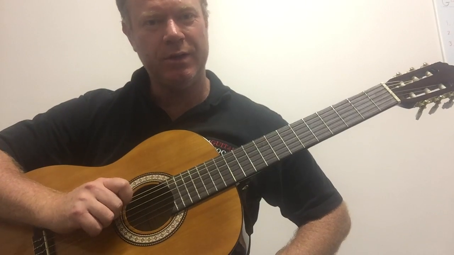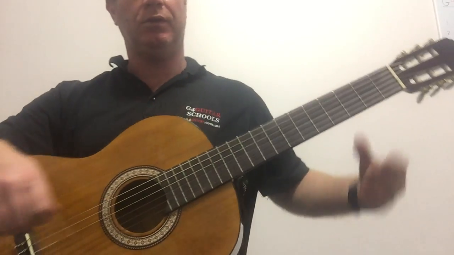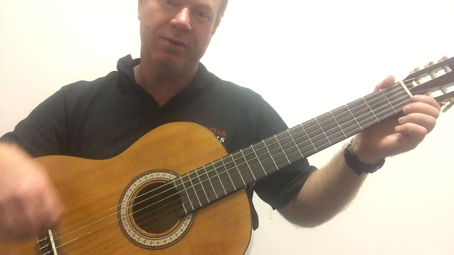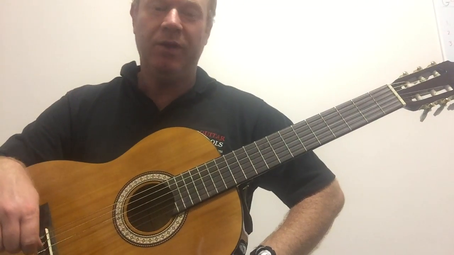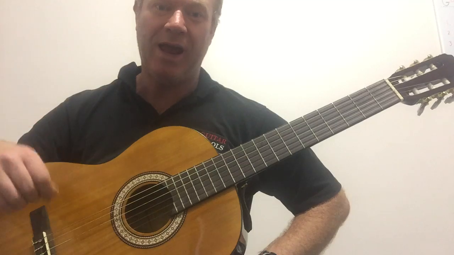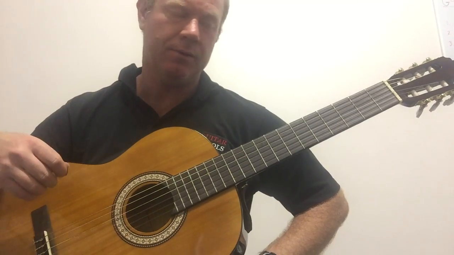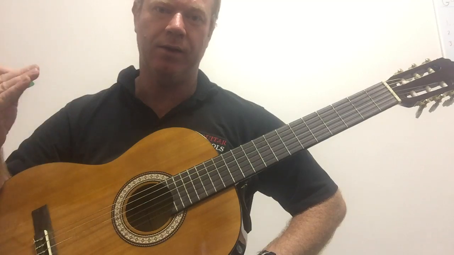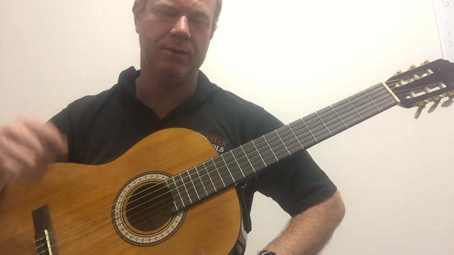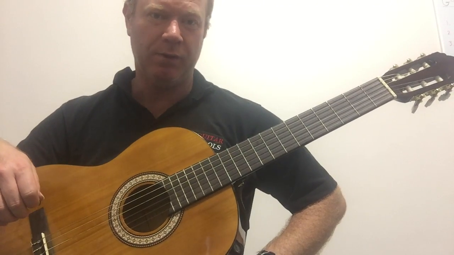This lesson I'm going to teach you about a song called Guitar Boogie. There's many different versions of this. This is my version. It's all in what's called eighth note rhythm pattern. So each note goes 1 and 2 and 3 and 4 and. So we're playing on each one of those notes.